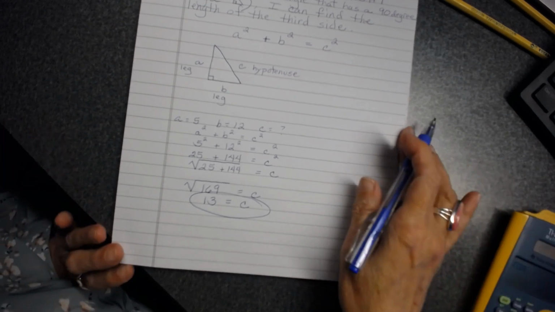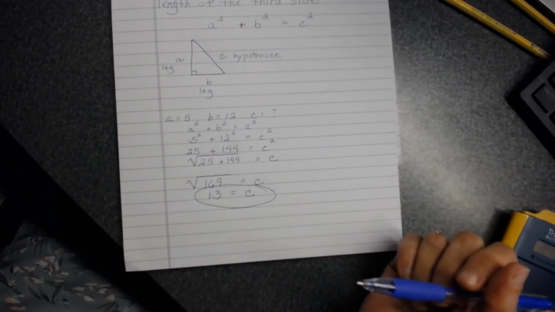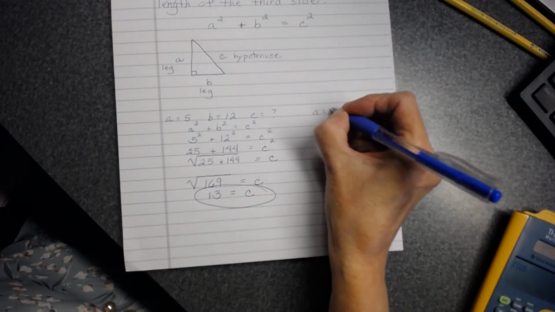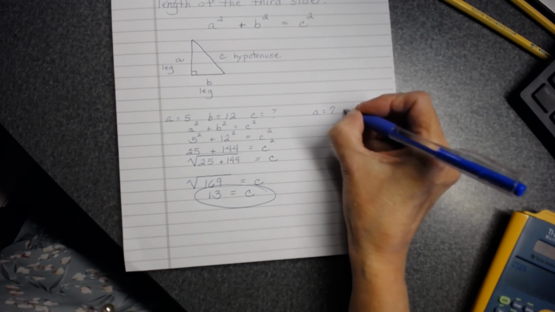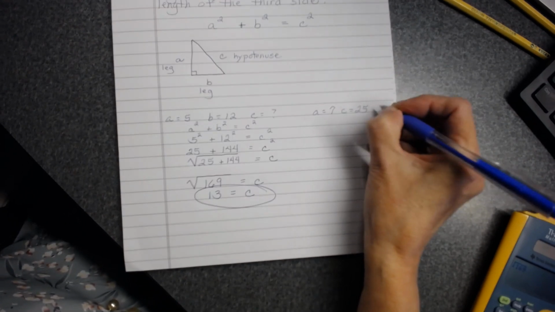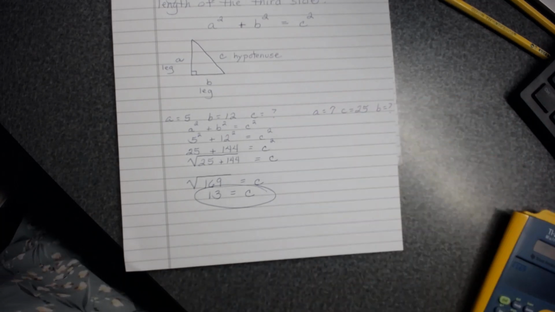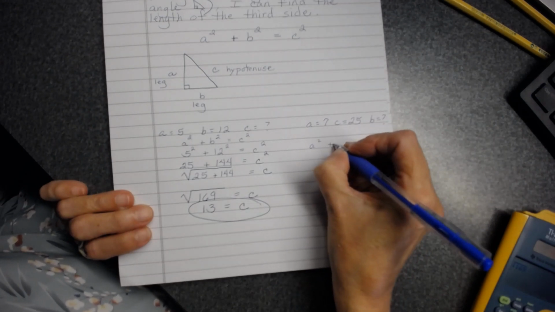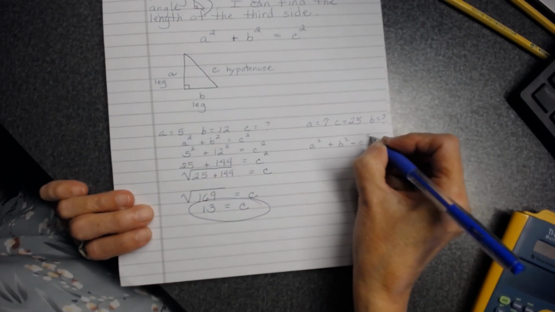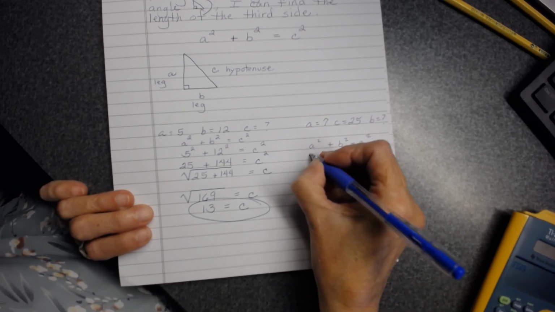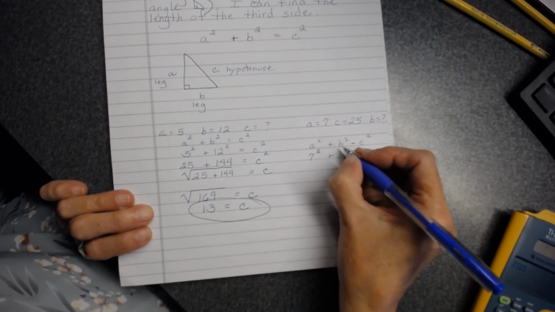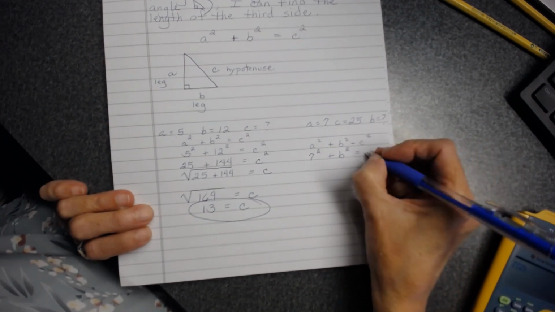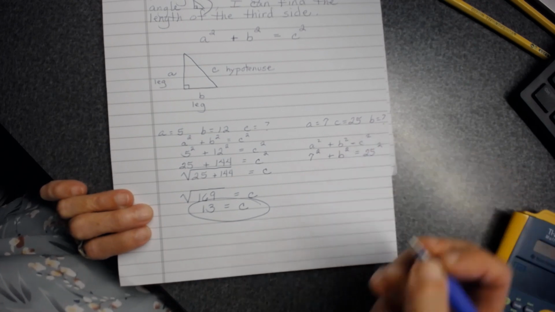Okay, let's do one more where we're finding one of the legs this time. Okay, so let's say A equals 7, C equals 25, and B, I don't know this time. Okay, so I'll write my formula. A squared plus B squared equals C squared. Okay, A is 7, so I put 7 squared, plus B, I don't know, so I'll put B squared, equals C, which is 25 squared.